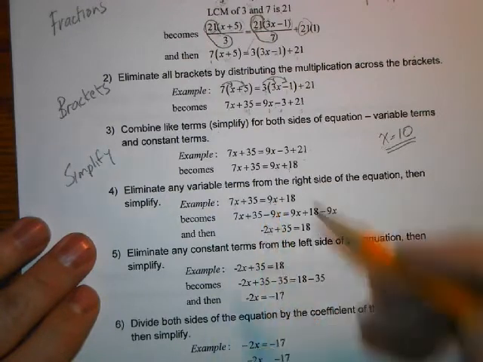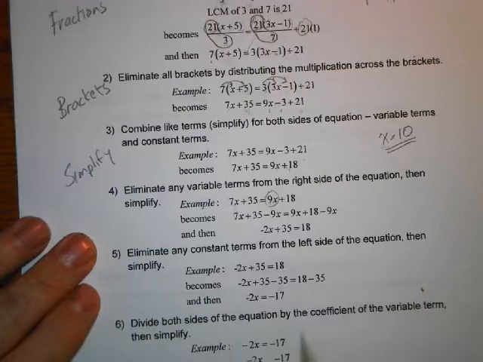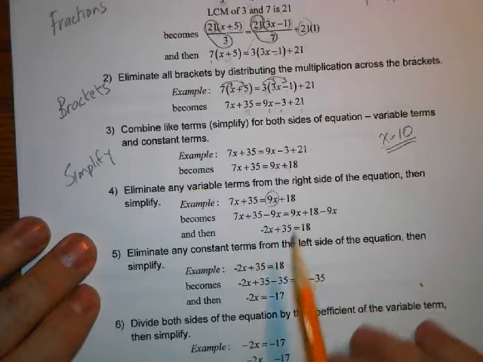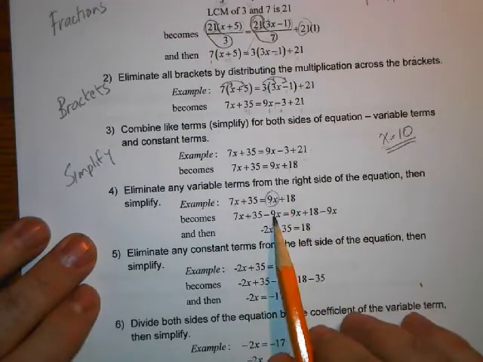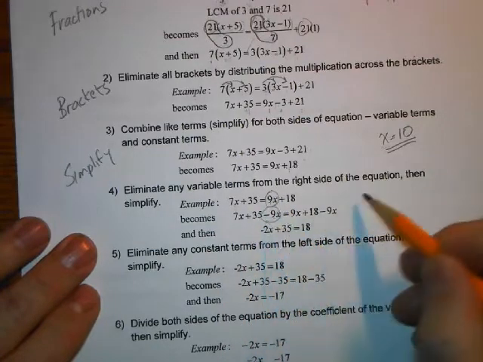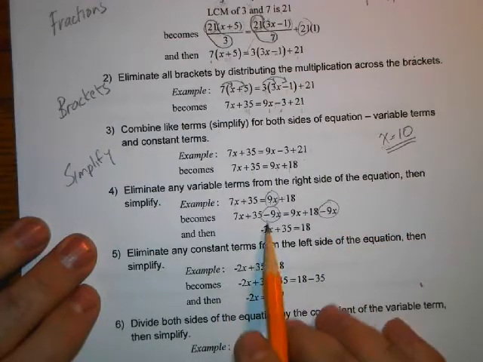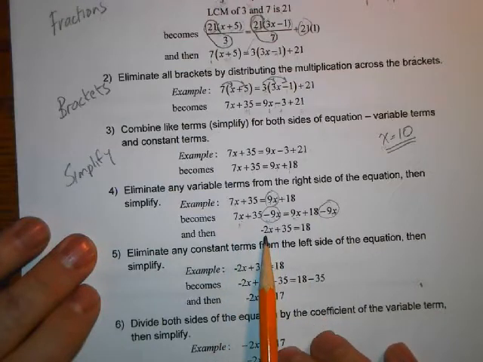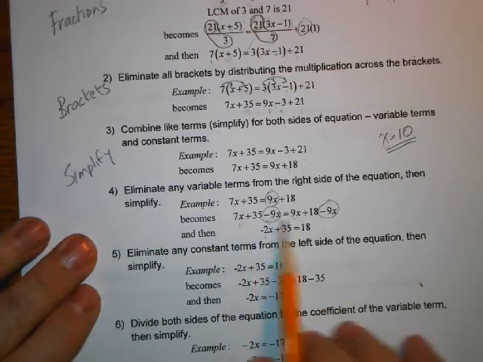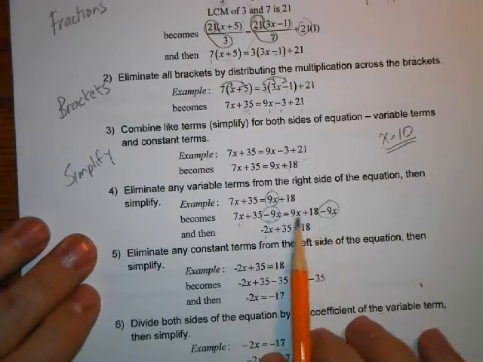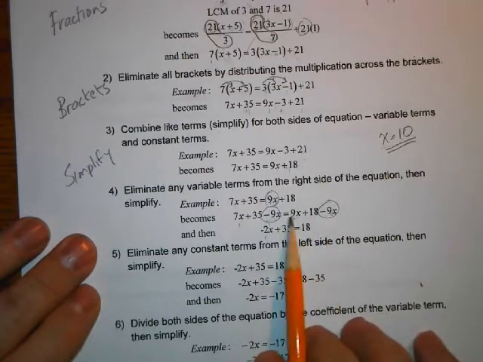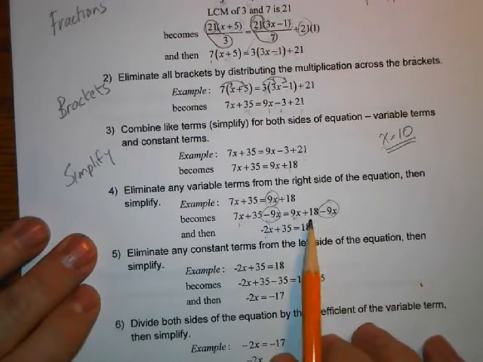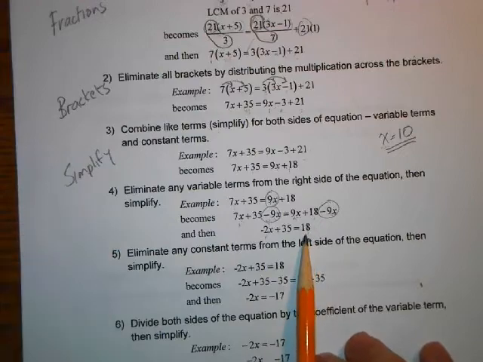So I see a variable term 9x, I don't want it there. How do I get rid of that? I subtract 9x. And when I subtract 9x from the right side, I also have to do it to the left side. So you can see I've got my minus 9x on both sides. And then I'm going to simplify, combine the x's on both. 7x minus 9x is negative 2x. And of course, this needs to cancel out. That's why we subtracted 9x. So you end up with 0x, or 0. So all that's really left is the constant 18.